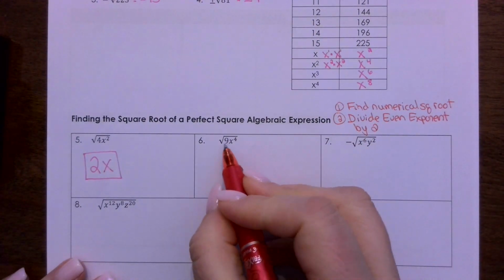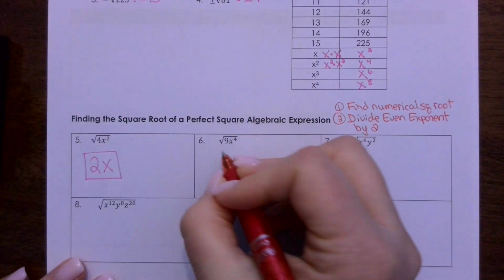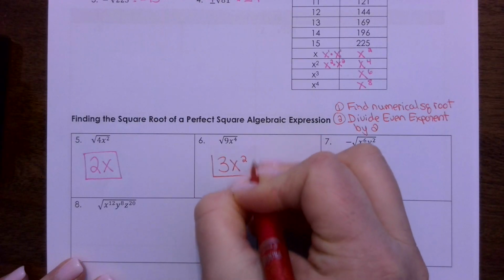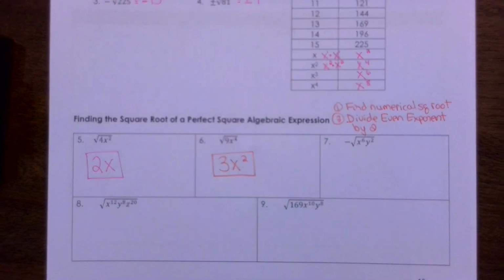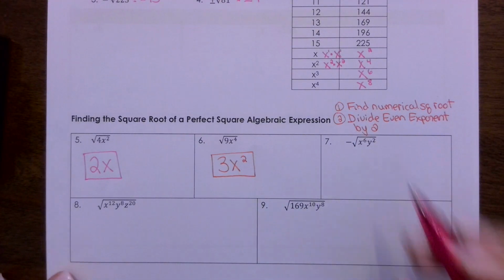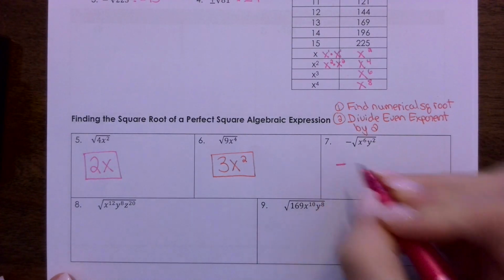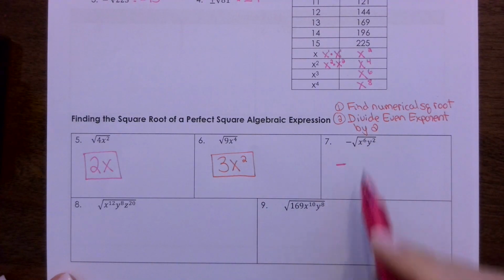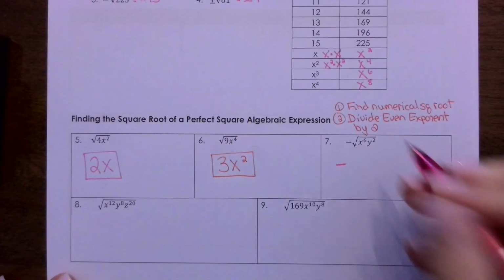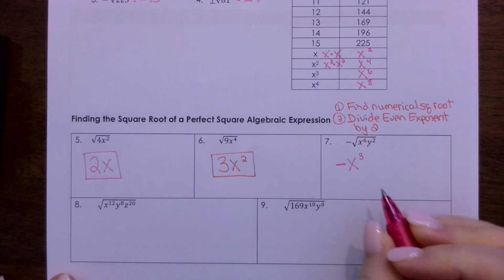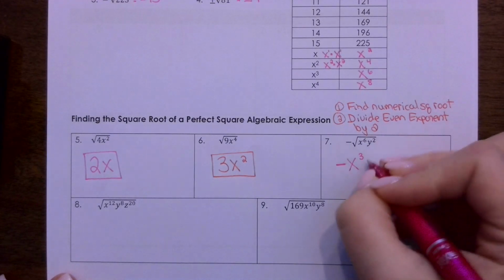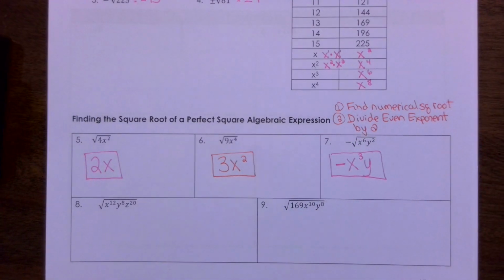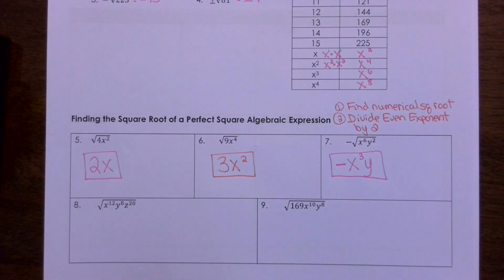In my next example, I have a 9. What is the square root of 9? Well, that's 3. And if I take 4 divided by 2, I get x squared. So the square root of 9x to the fourth is 3x squared. Now in this one, I just have this negative sign out there, so I've got to keep it. And now I don't have any numerical square root, but I do have a 6, a nice even exponent. 6 divided by 2 is 3, so this is negative x cubed. And y divided by 2 is 1, but I won't write that one. I will just leave this simplified expression as negative x cubed times y.